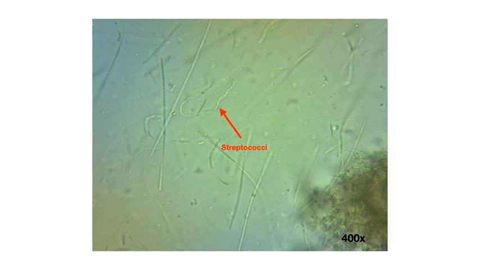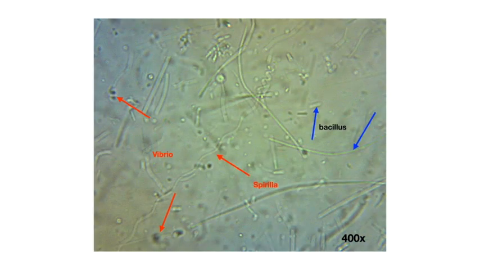In the next picture, we can see a chain of cocci called streptococcus. Again, these are disease-causing bacteria which grow and multiply in anaerobic conditions.